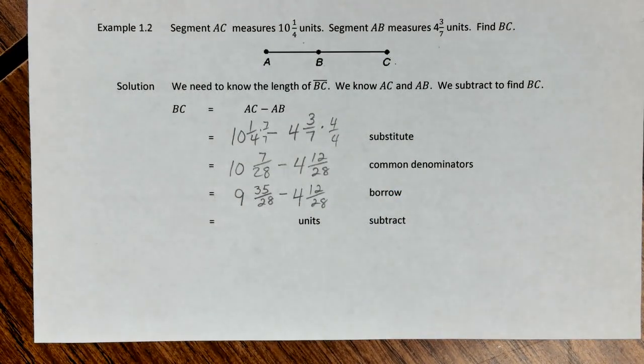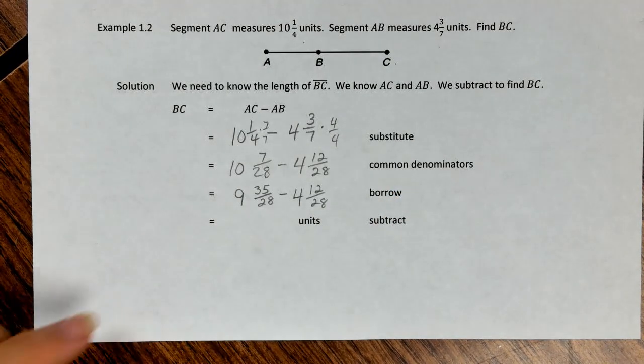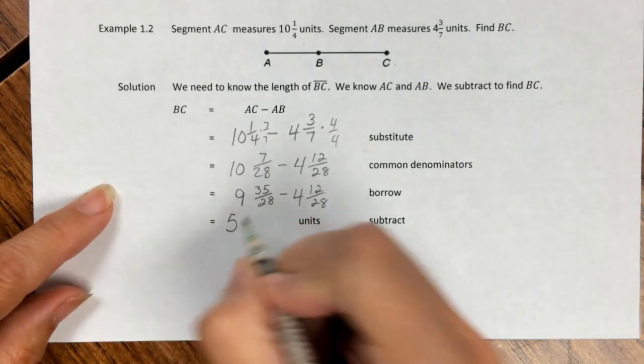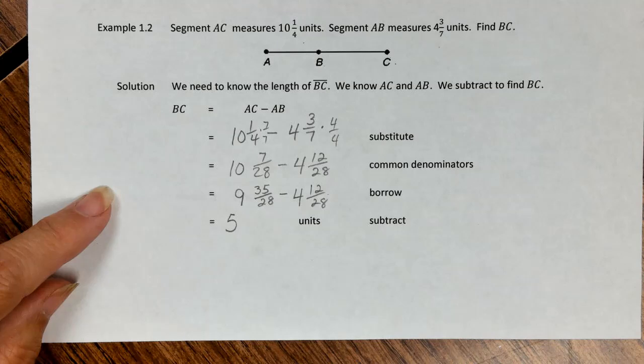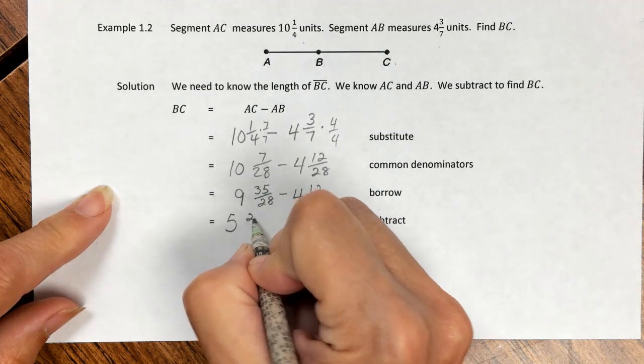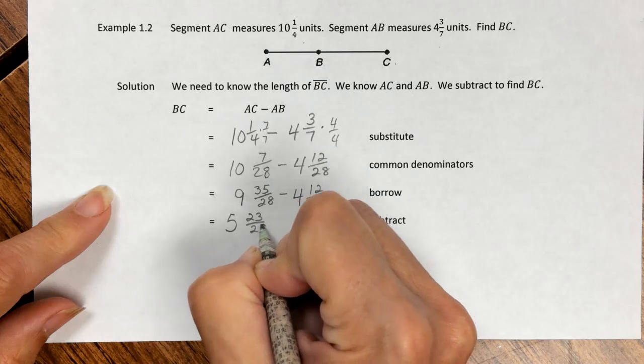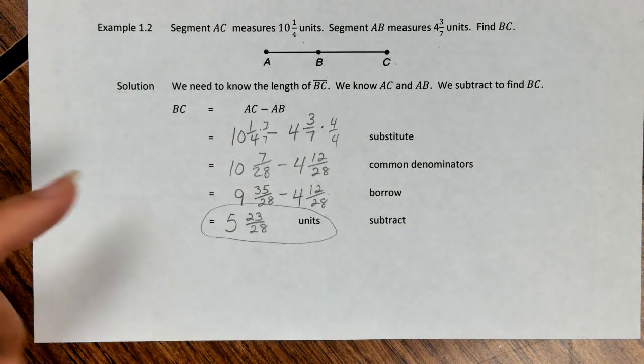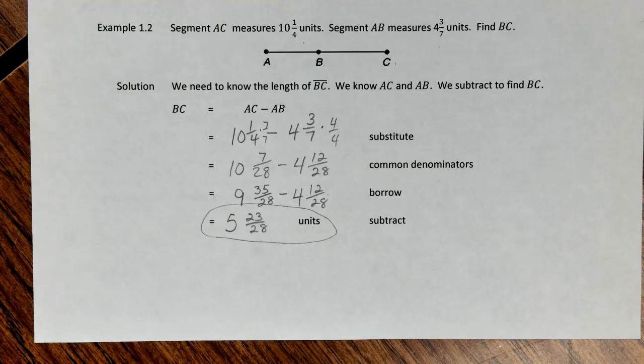Okay, so now we can actually subtract, and we have 9 minus 4 is 5, and then 35 minus 12 is 23, so 5 and 23/28 units. Okay, I wouldn't have to circle the equals, but I'm not going to change that. That's our answer. And that concludes your notes. Enjoy your problem set.